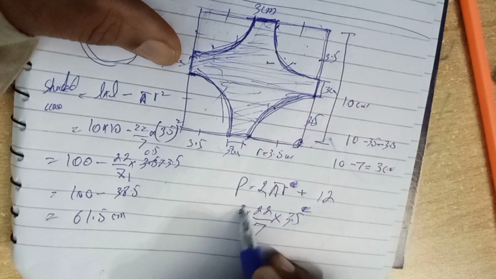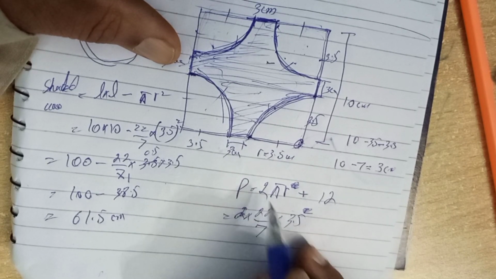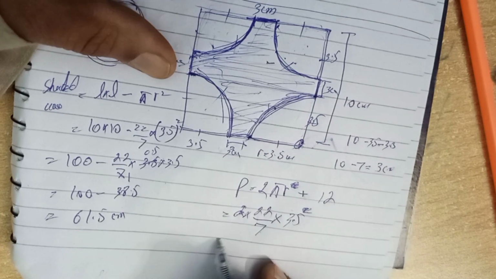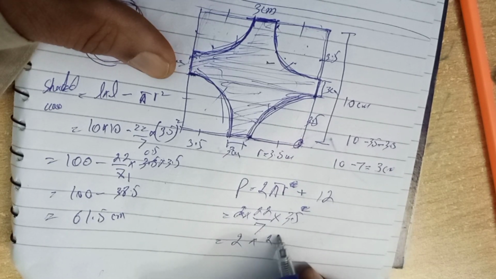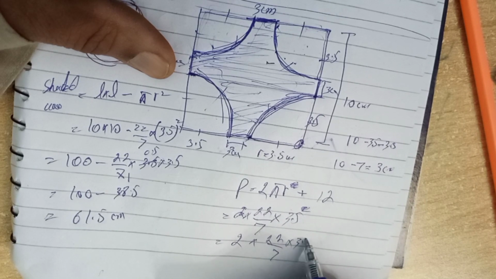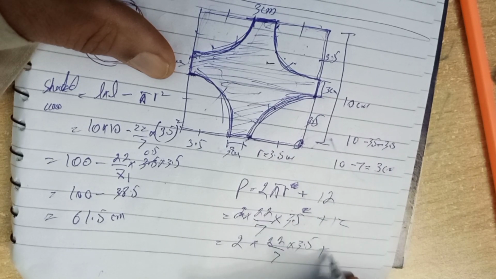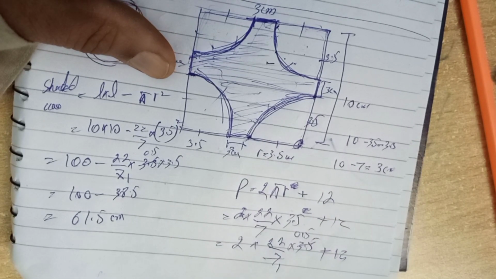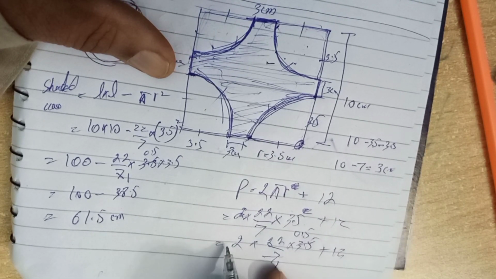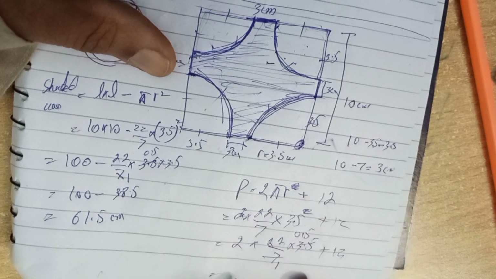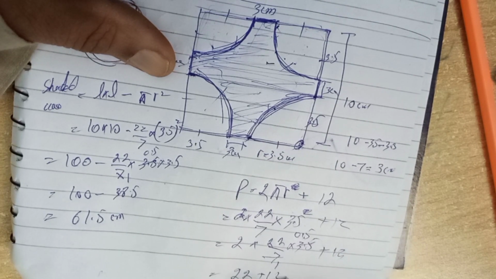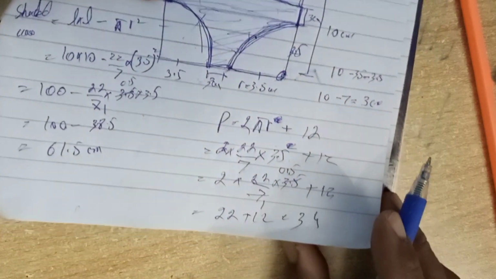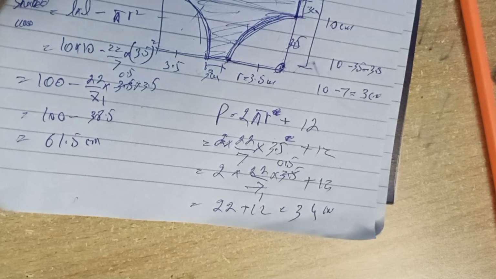Sorry for that. So 2 pi r: 2 multiplied by 22 by 7 and then 0.5. So 2 into 22 by 7 into 3.5 plus 12. I do cancellation over here, 7 ones are 7, then 0.5 multiplied by 2 gives you one, and 22 plus 12, when you use a calculator, you will get the perimeter, which is 34 centimeter.